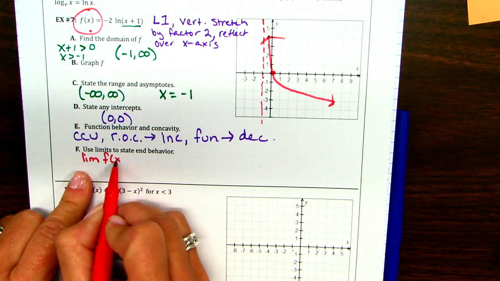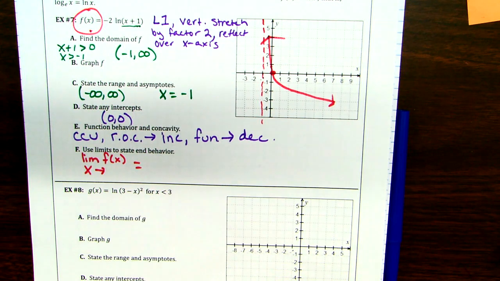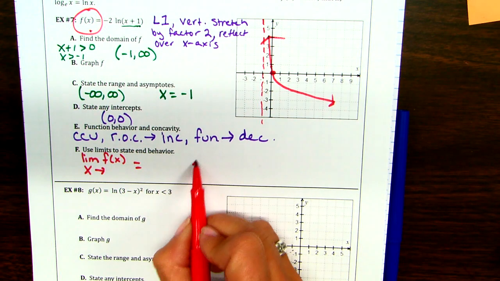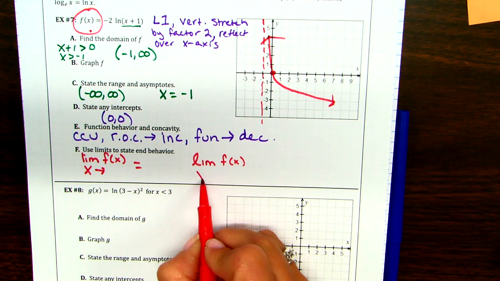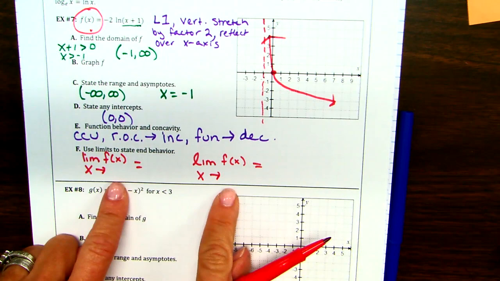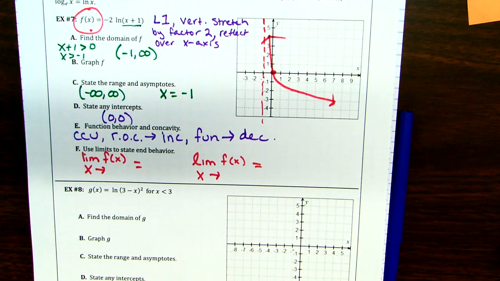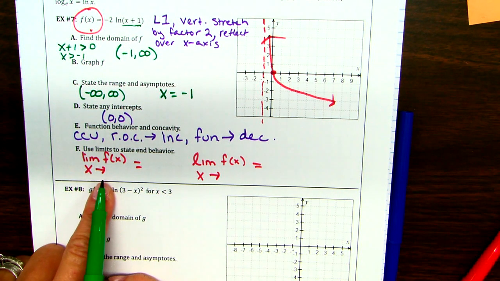The limit of f of x as x approaches something equals something. I'm just setting it up right now. And I write the same thing 2 times because there's 2 ends to our graphs. There's a left and a right, so we always have 2 of the same exact things, and then we fill it in. Okay, so let's do left-handed first, left-sided.